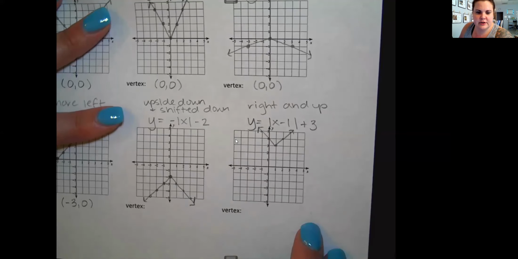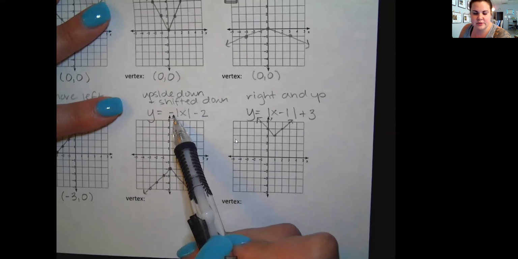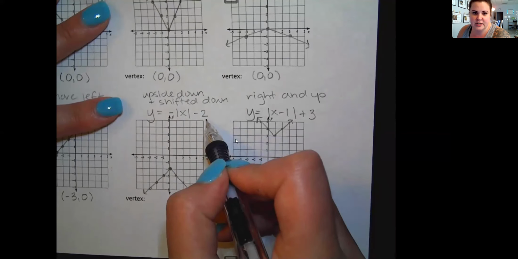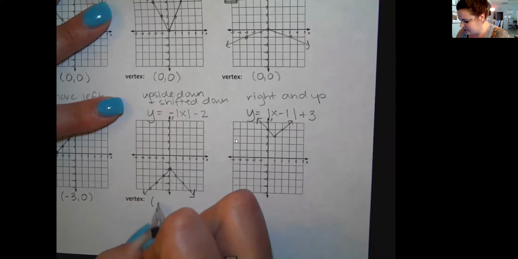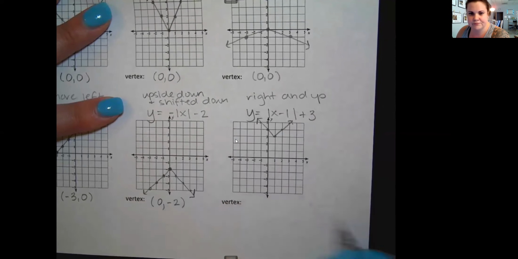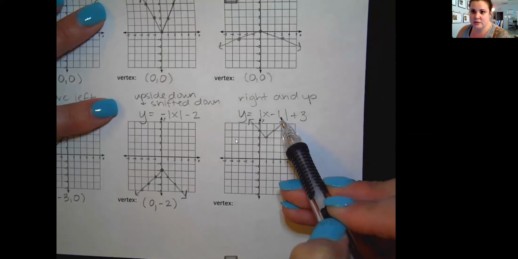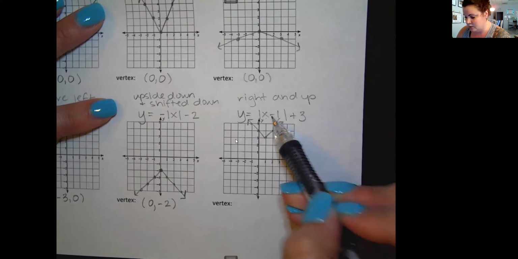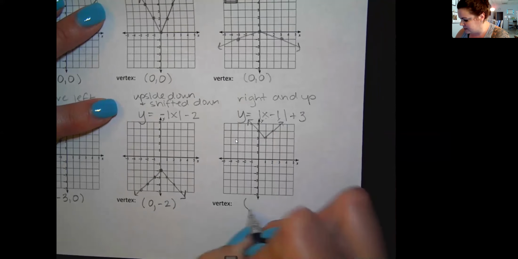All right, so here are the two that I chose to do. To flip it upside down, I stuck a negative in front of the absolute value. I made it so that my A value was -1. And then to shift it down, I used a K value of -2. So I shifted it down 2 and it's upside down. That means that the vertex is 0, -2. And then over here, I used an H value of +1, which inside the absolute value symbol ends up being x minus 1. And then to shift it up, I used a K value of 3, and my vertex ended up being 1, 3.